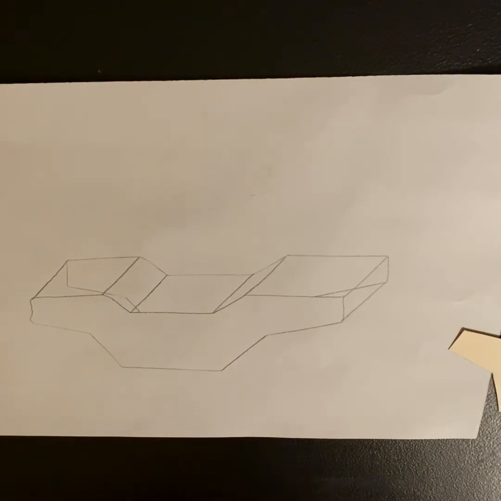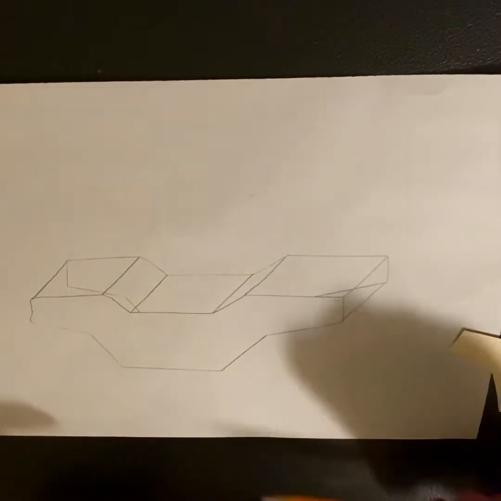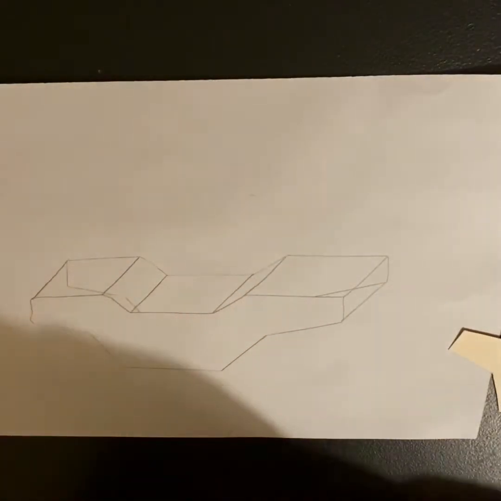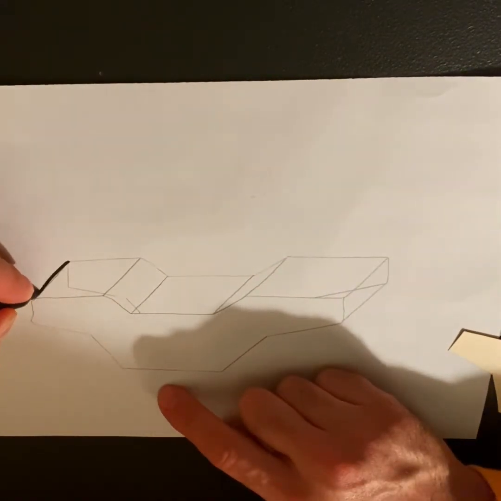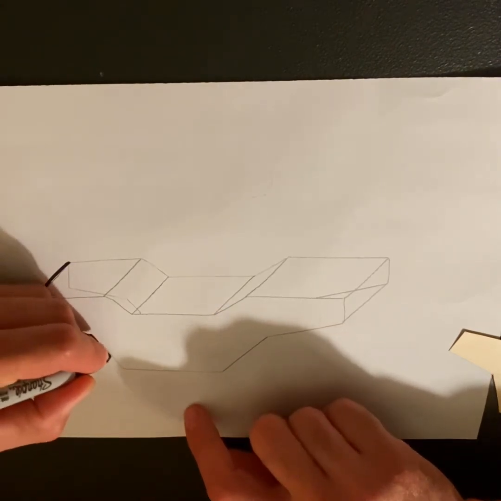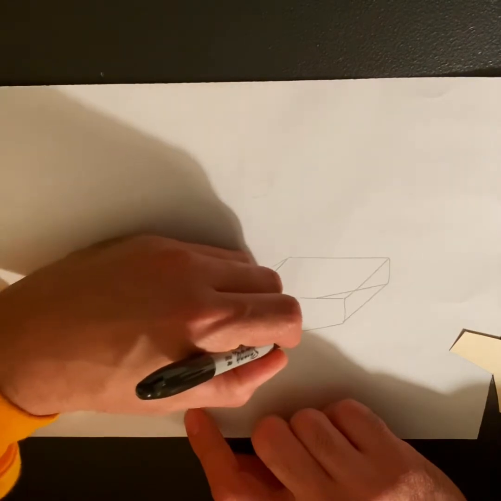What we're going to do now is go ahead and take my Sharpie and completely outline all of the stuff that is going to be our 3D form that we're going to be working with.